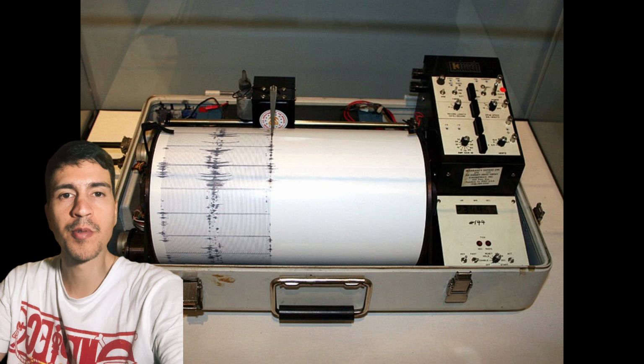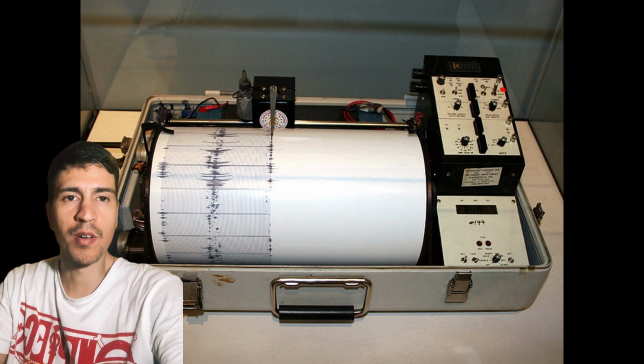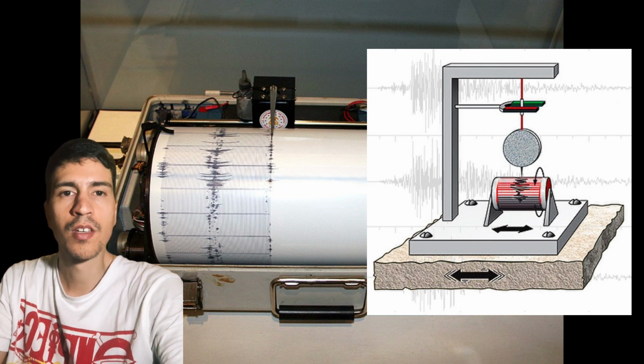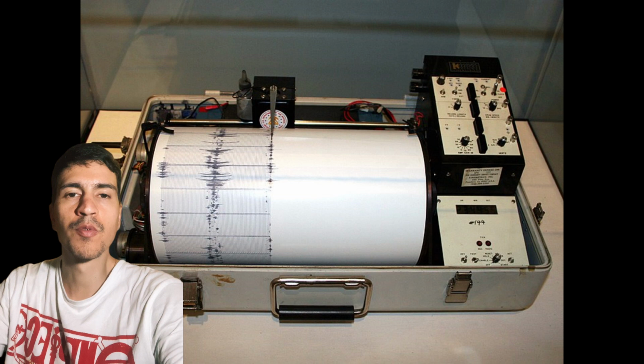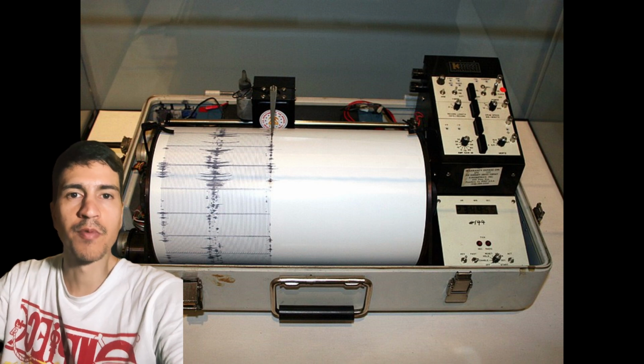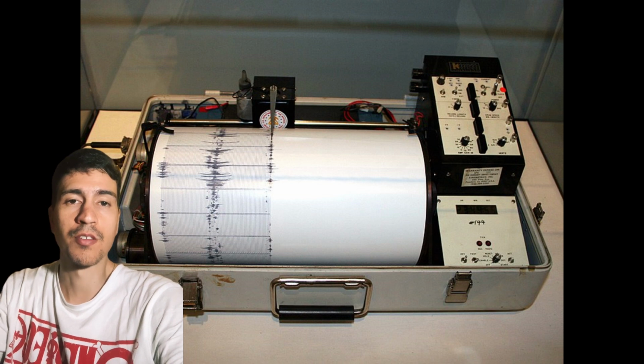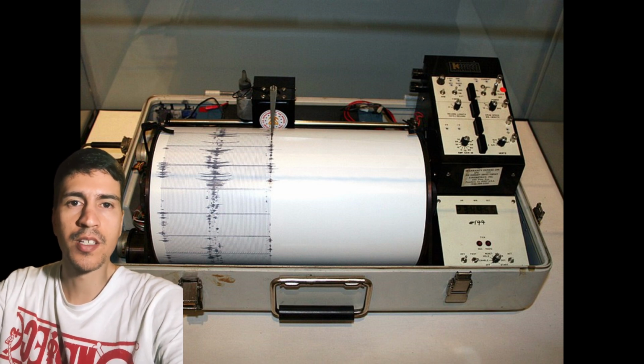To record earthquakes, we use seismographs. This device consists of a firm grounded base and a freely suspended weight. During an earthquake, the ground's movements cause the base to vibrate while the weight, suspended by a spring or string, remains relatively stationary. This movement discrepancy between the base and the weight is precisely what the seismograph captures and records.